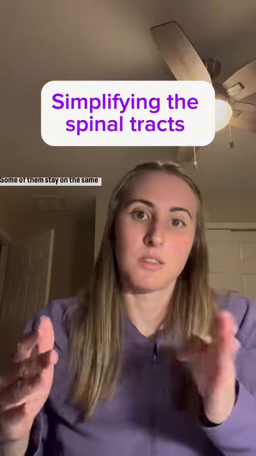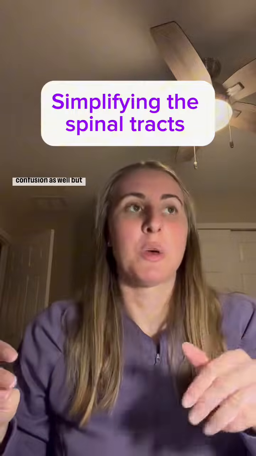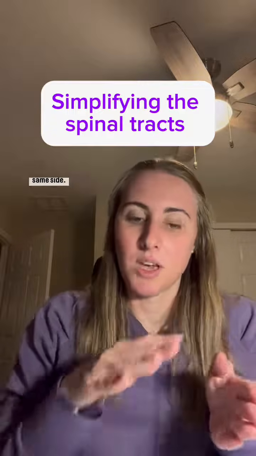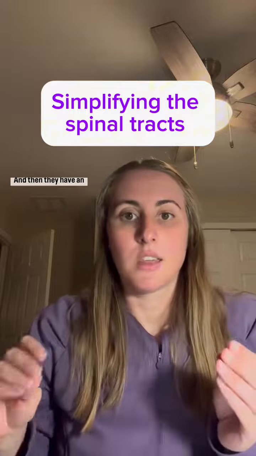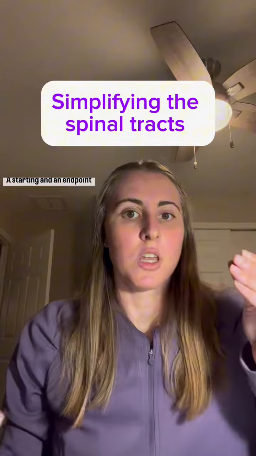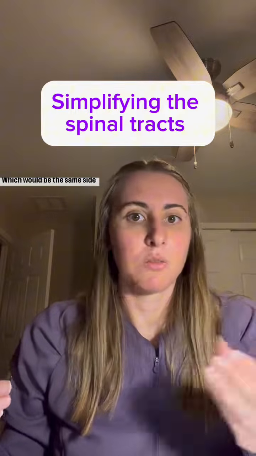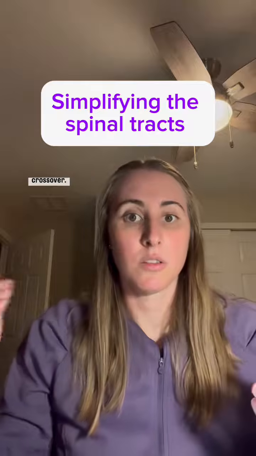Some of them stay on the same side, so that does add to the confusion as well, but sometimes they stay on the same side, sometimes they cross over, and then they have an endpoint. So in a nutshell, that's what the spinal tracts are, a starting and an endpoint, and maybe they stay on the same side of the body, which would be the same side presentation, or they cross over.